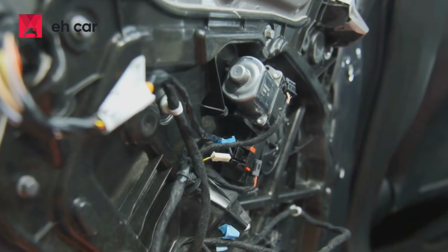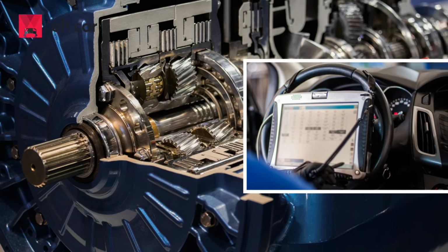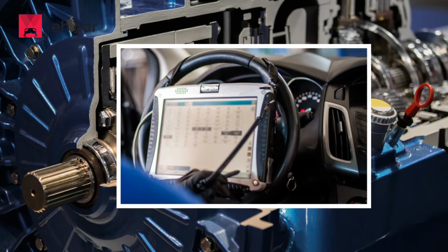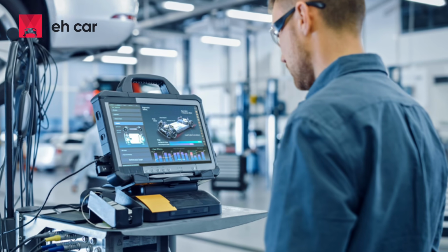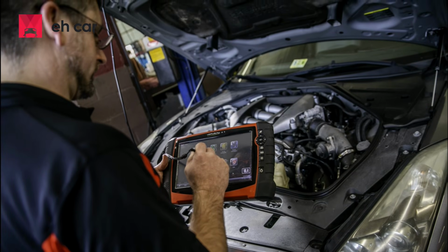In some vehicles, the transmission computer is mounted inside the transmission itself, while in others, it's located under the hood or under the dashboard. Some models allow for reprogramming or resetting the module, while others require full replacement. This is usually a last resort repair and should only be done after everything else has been tested.